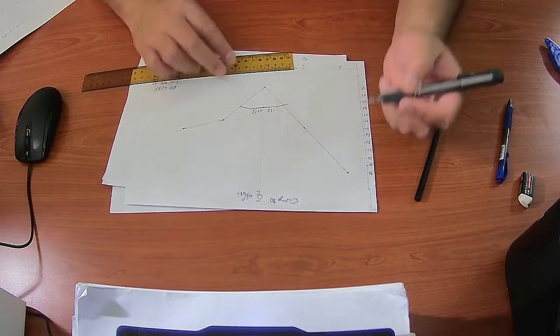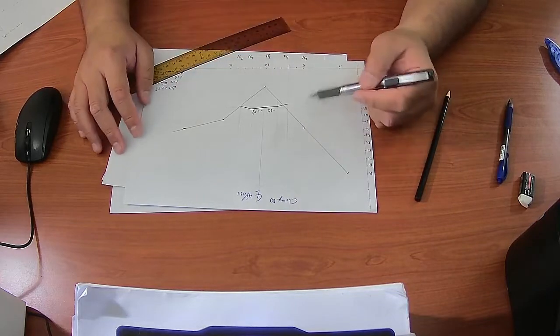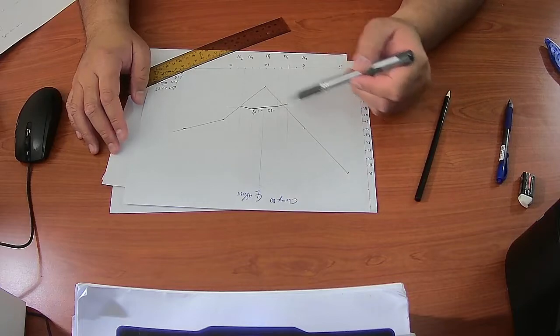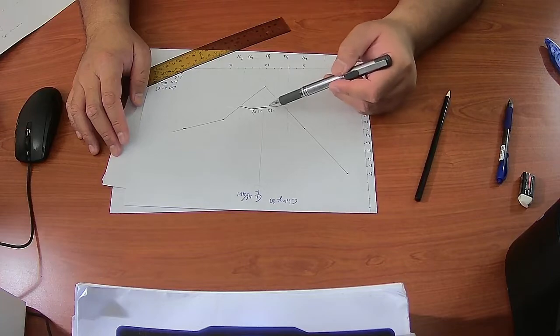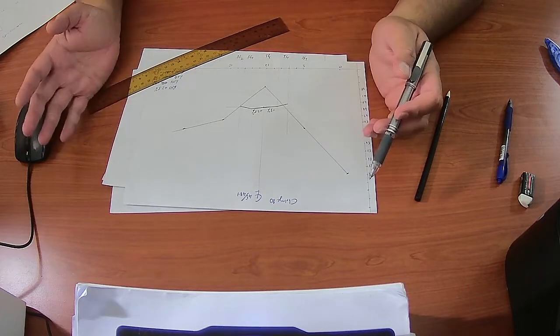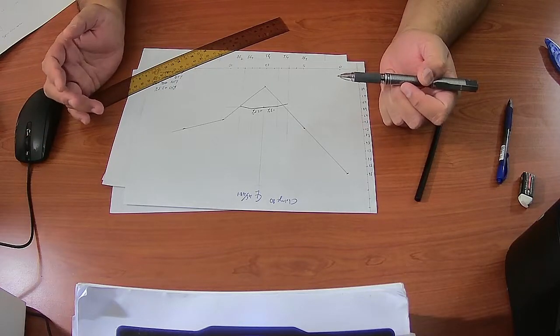Alright, so you can see at Chainage 80 here, your cross section actually is a combination of fill and cut. Although the middle side here is fill, at the right edge and the left edge it is cut section.